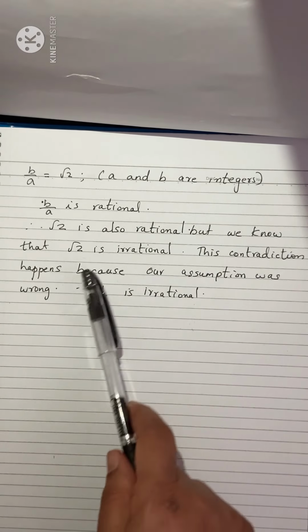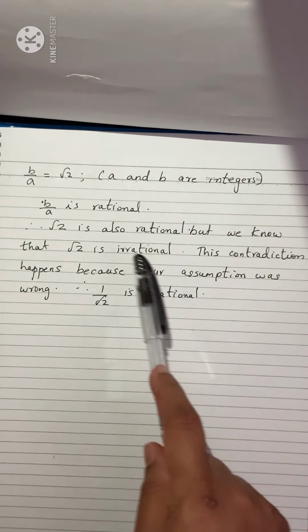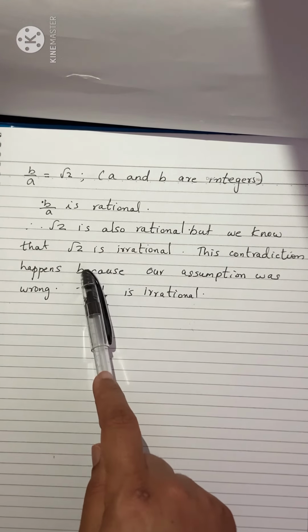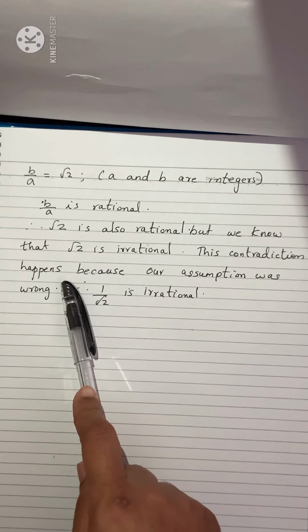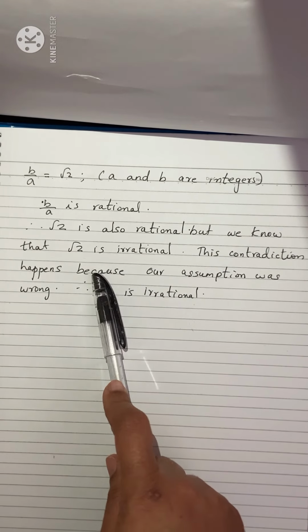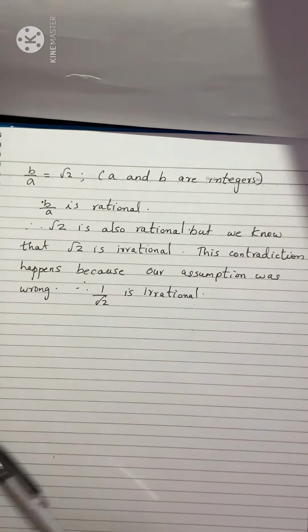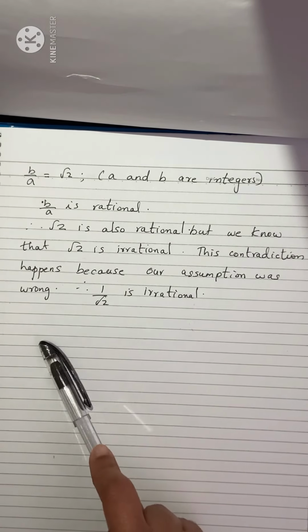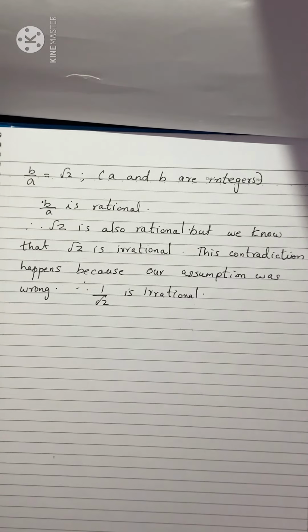But we know that root 2 is irrational. We already learned that root 2 is irrational. These numbers do not have a perfect square, and in Theorem 1.4 we proved that root 2 is irrational. This contradiction happens because our assumption was wrong. Therefore, 1 by root 2 is irrational.